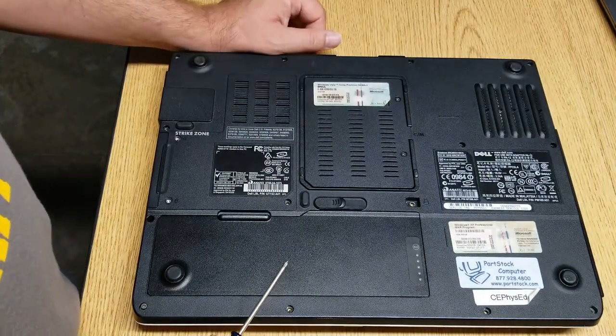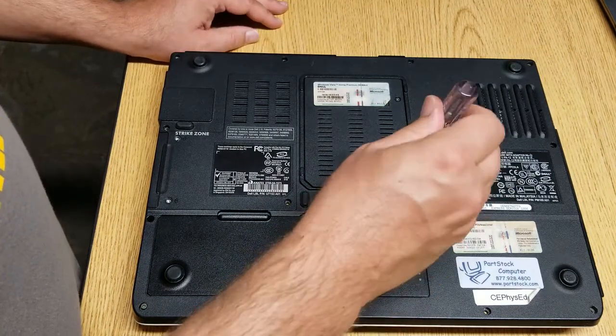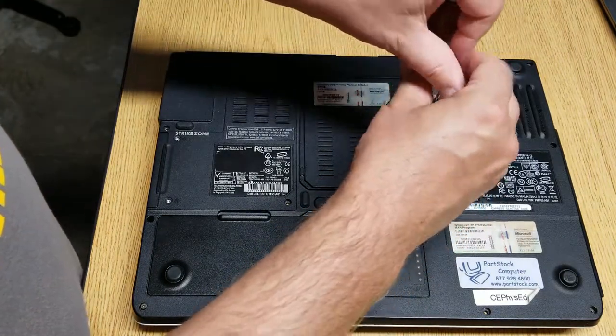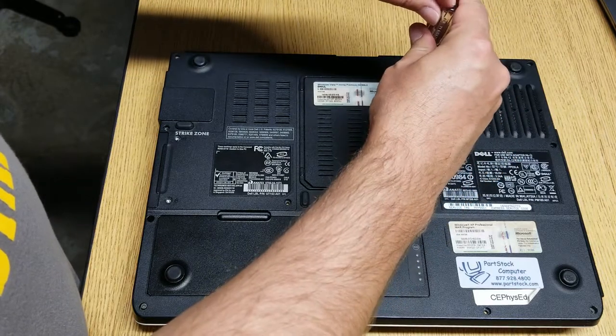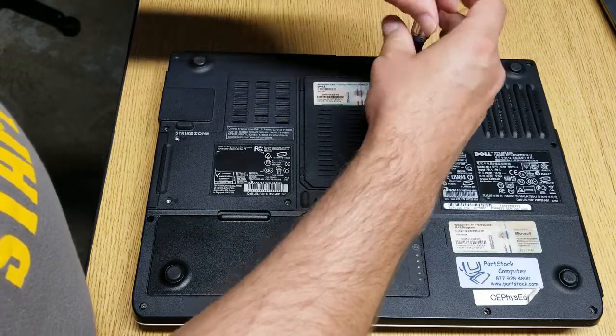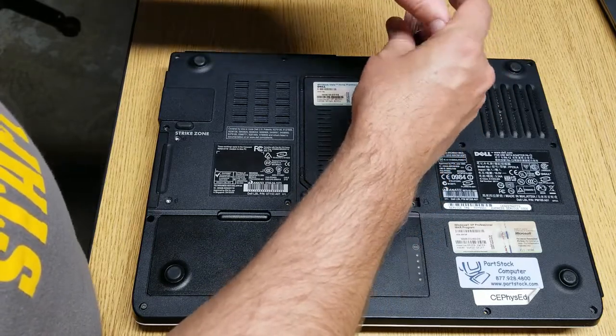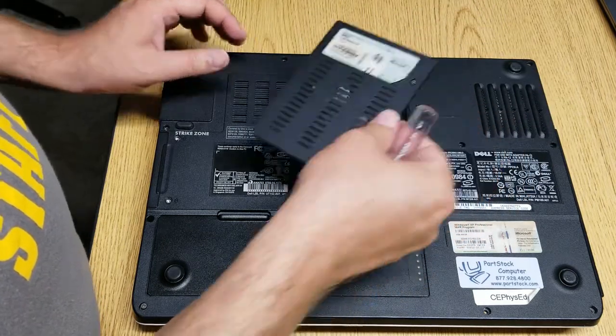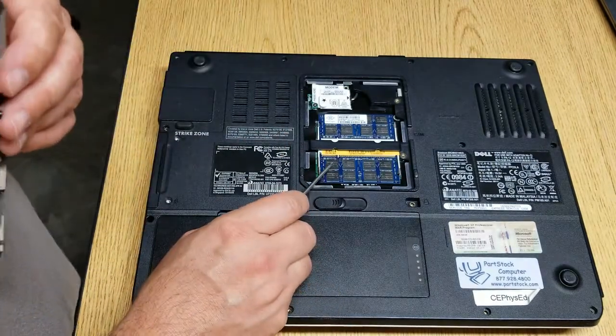Now, we identified the input. Now we're about the storage. So the storage on this particular computer is found here. I'm going to undo this, and we're going to undo this thing, and then pop this off. All right, this is your RAM.